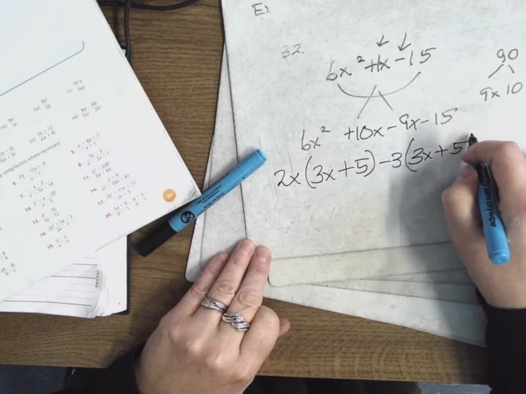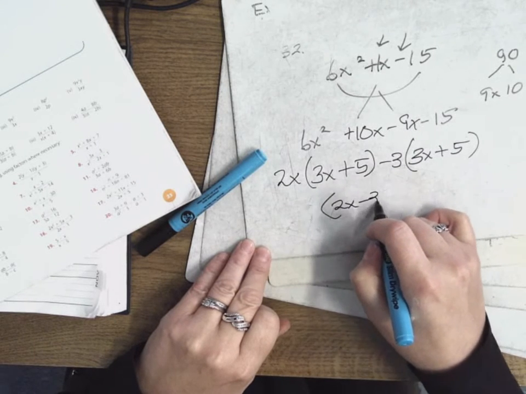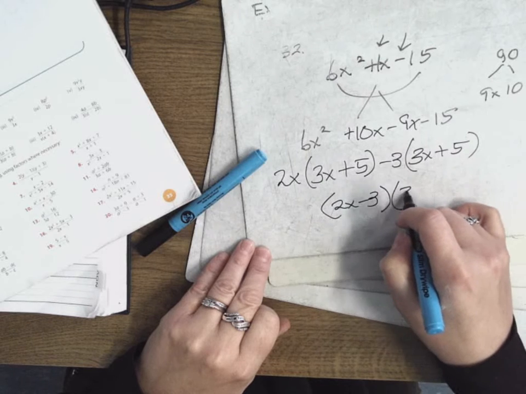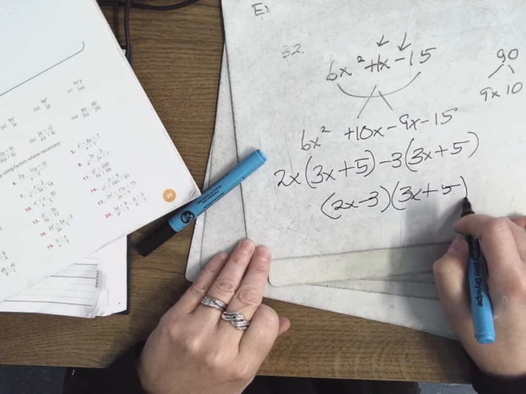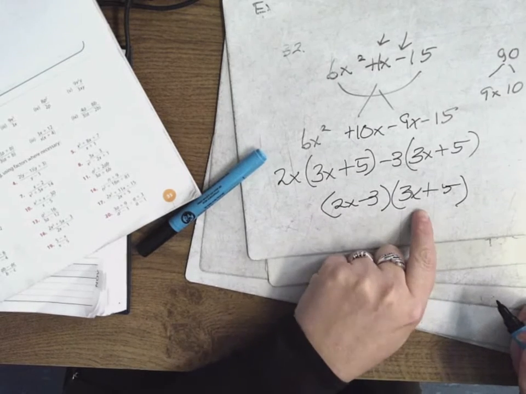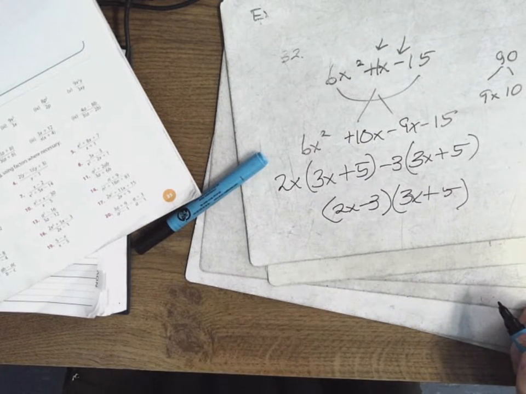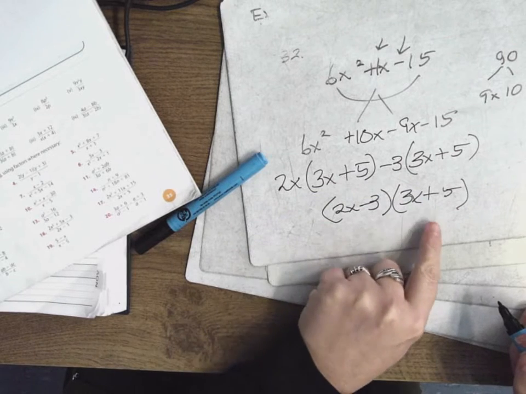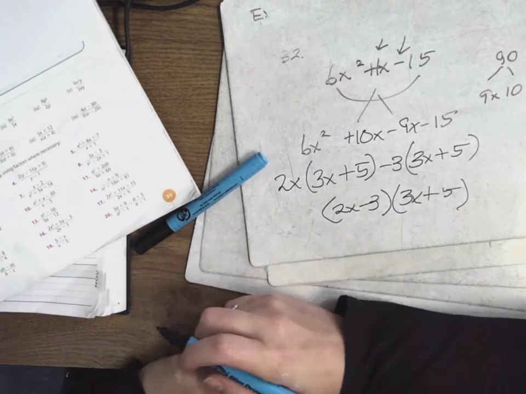So your answer is 2x minus 3 times 3x plus 5. Which is exactly what I had written a minute ago, except I had 3x plus 5 written first and then 2x minus 3. But order doesn't matter, they're multiplied. That's one bracket multiplied by another, and order doesn't matter. So that's correct.